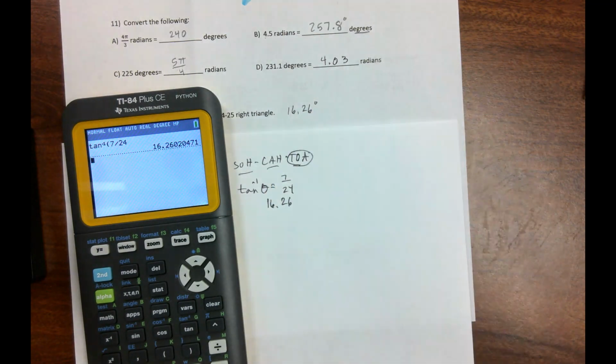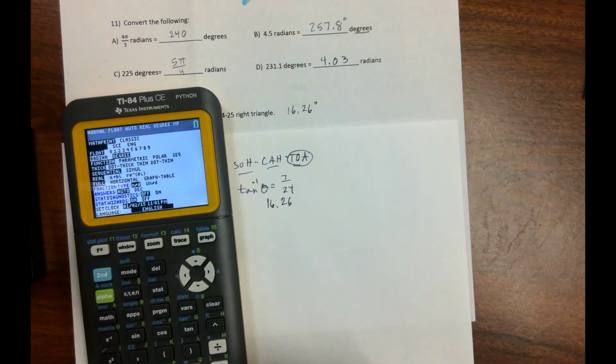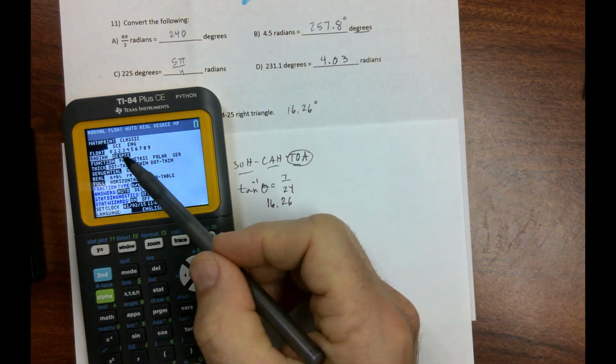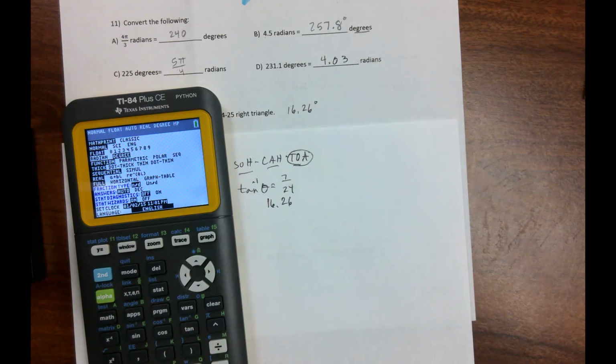16.26 degrees. Oh, and another thing to think about is make sure your calculator is in degree mode before you do all this. Go to your mode. You can see that my degrees is highlighted, and make sure you take care of that during an exam especially.